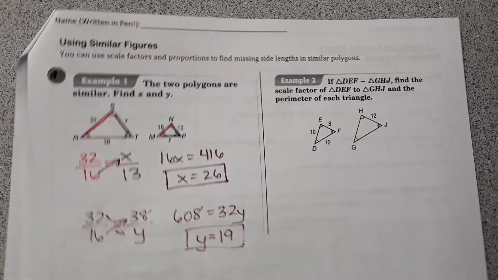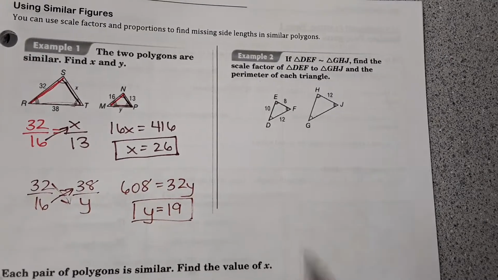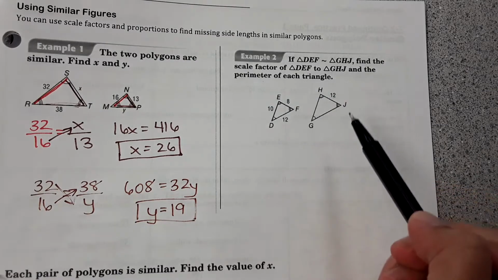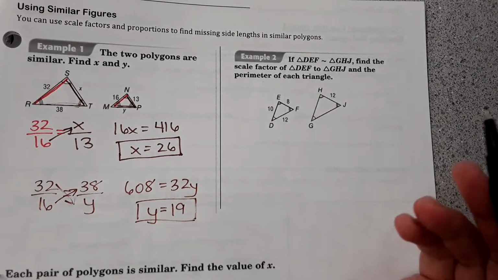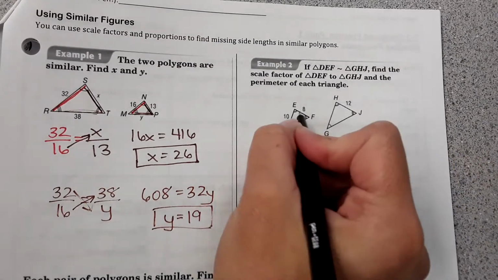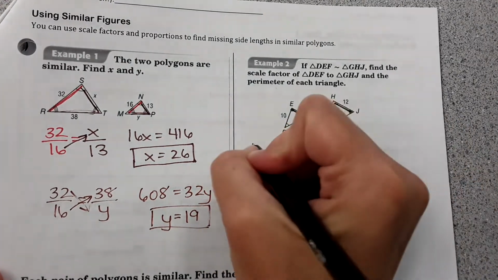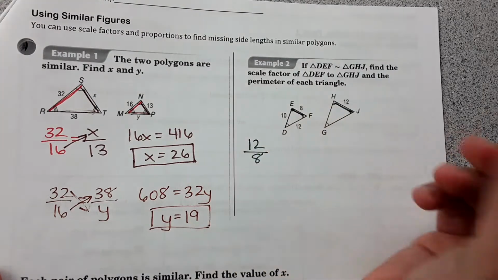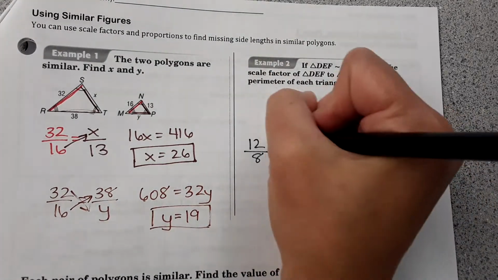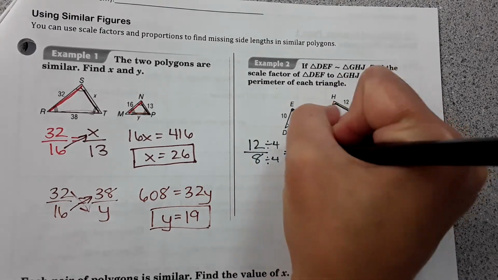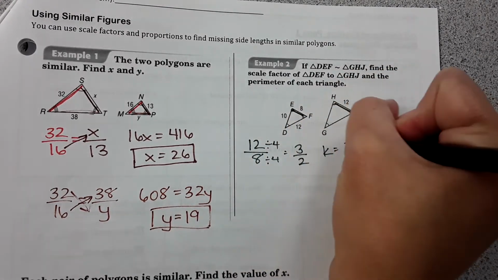Okay, the next example, it's saying that these two are similar. Find the scale factor of DEF to GHJ and the perimeter of each triangle. So to find the scale factor, I can just take two corresponding sides and put one number on top of the other and then simplify that fraction. So I'm going to divide by 4 here, and then I'll get 3/2. So my scale factor is 3/2.